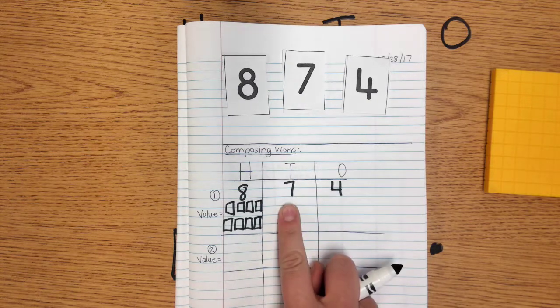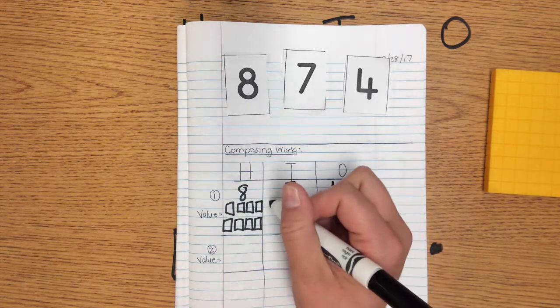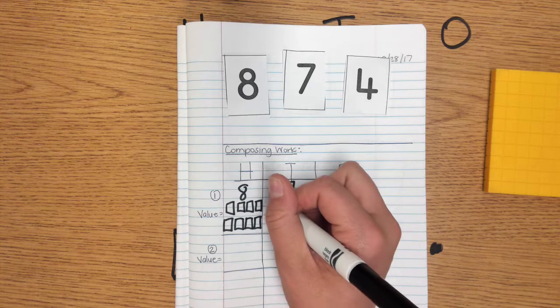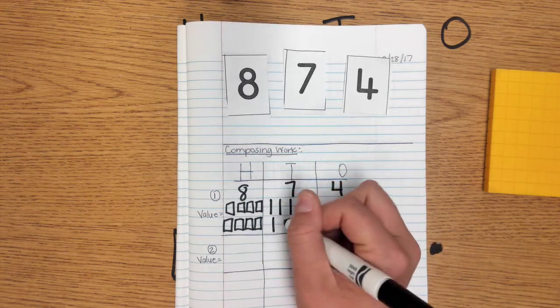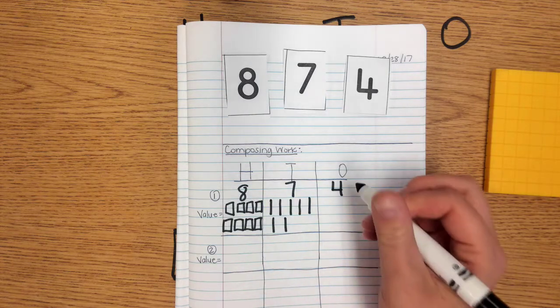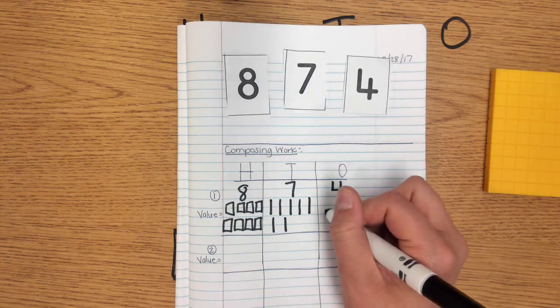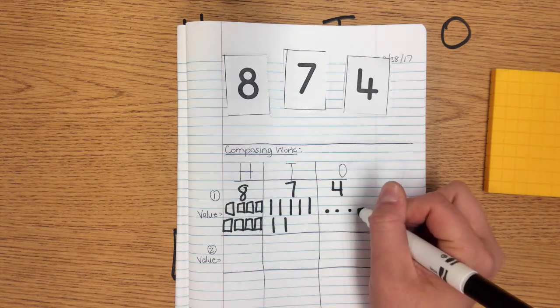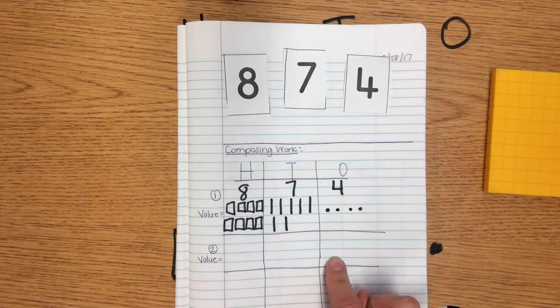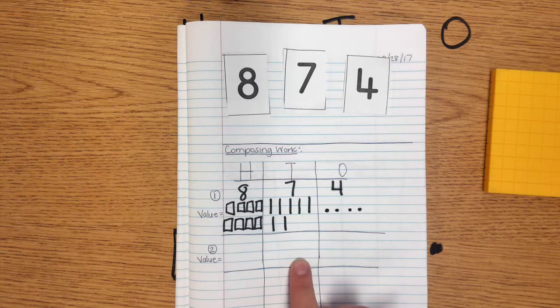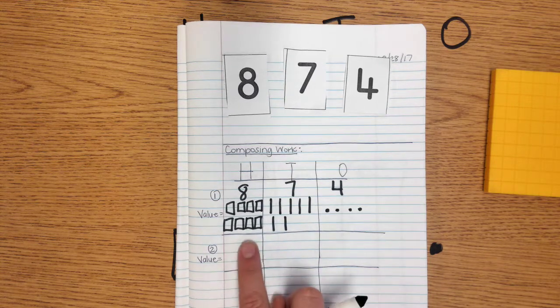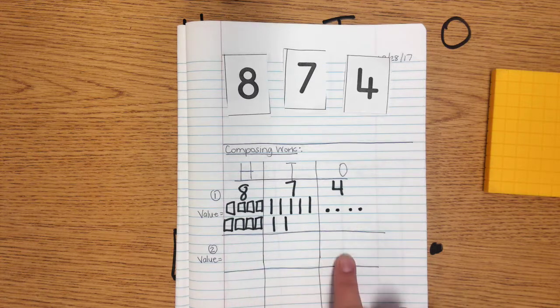Then I'm going to draw my tens, and I know I draw my lines. I'm going to draw 1, 2, 3, 4, 5, 6, 7 tens. And I know I have 4 ones. So I have 1, 2, 3, 4. And Miss Wilmoth didn't give herself enough space. So I'm going to have to go into my area for my second one. So make sure that you are giving yourself enough space to draw your pictures and write the value.